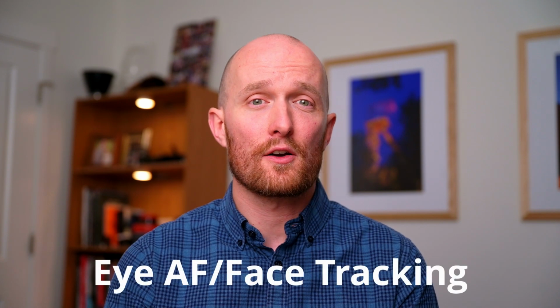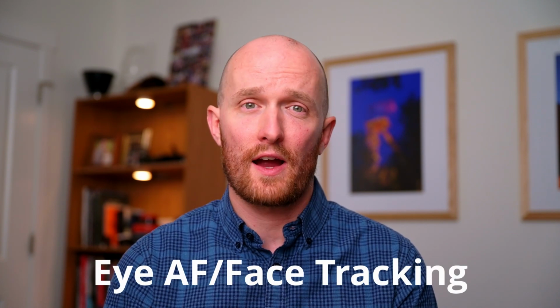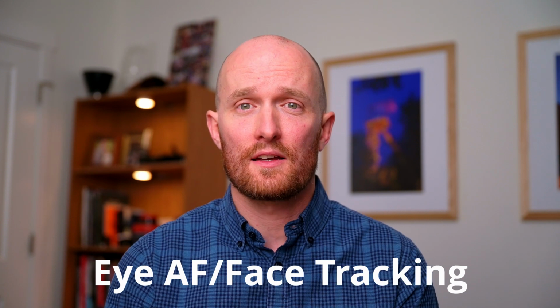This method is eye autofocus or IAF, or face tracking, and it does exactly what it sounds like. When using this method, a camera will recognize the fact that we're shooting a person's face and will focus on one of the subject's eyes, like this. Now, as the subject's moving throughout the frame, the camera will track and update the autofocus as needed.